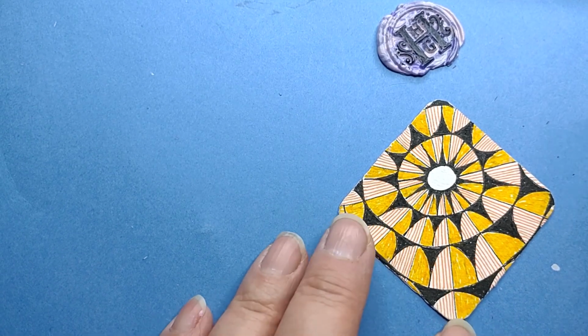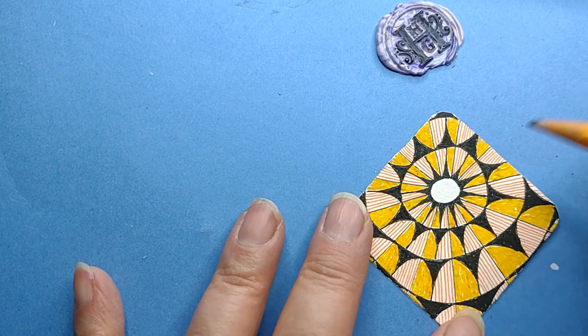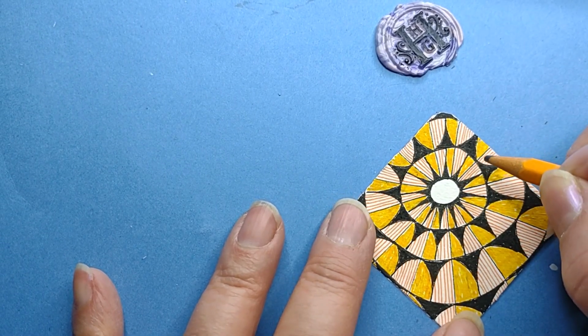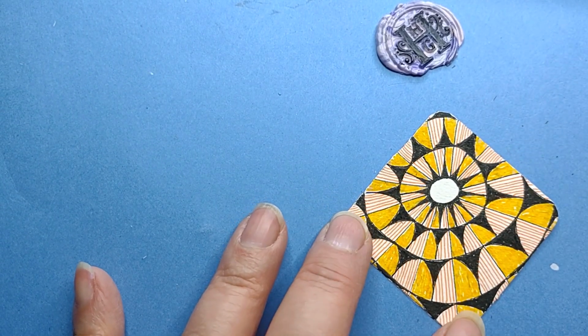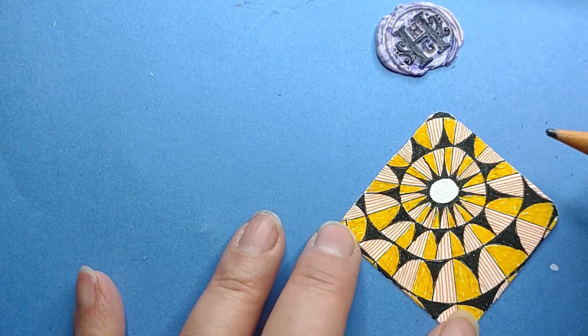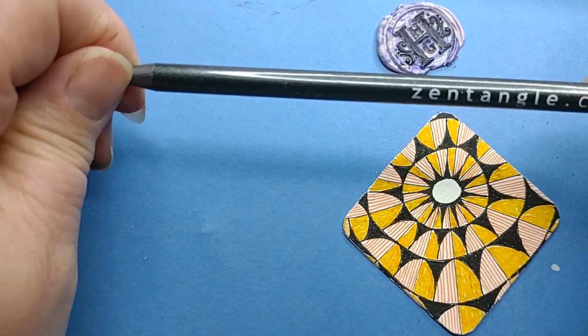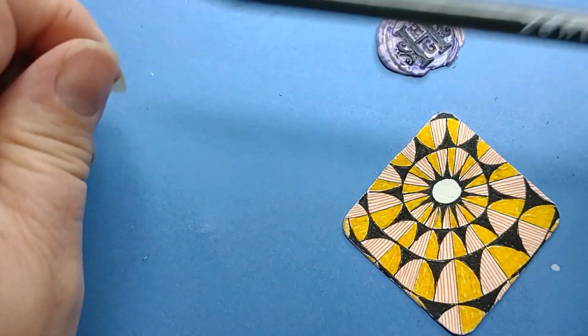Because I was thinking, I could do something with color or not, or whatever. But I think we'll make this kind of like a dewdrop, just with the graphite. Now a lot of times I use this woodless graphite pencil.